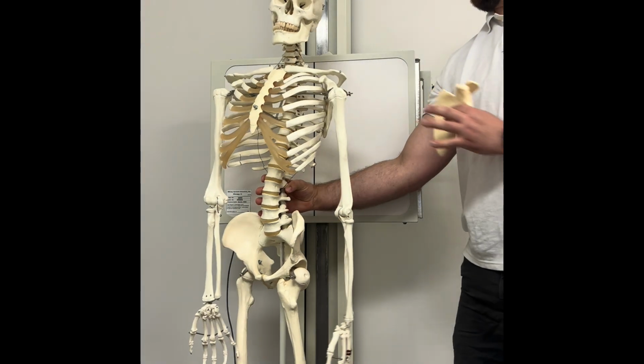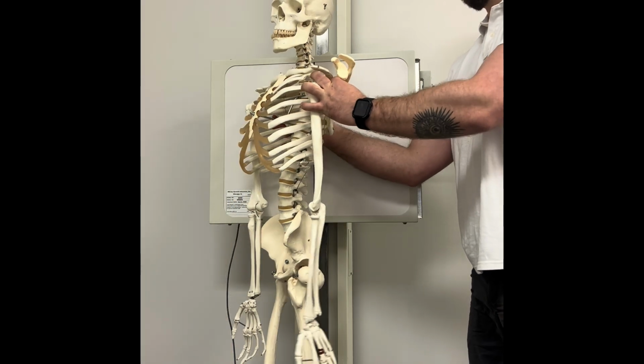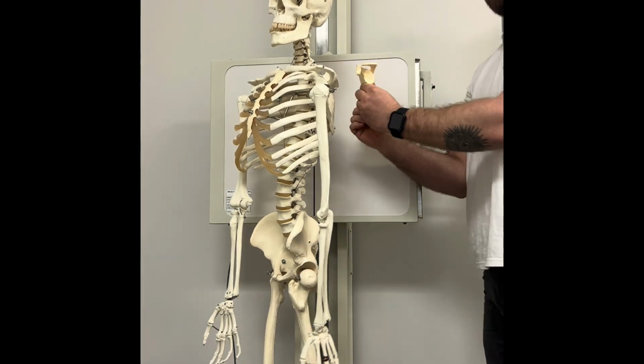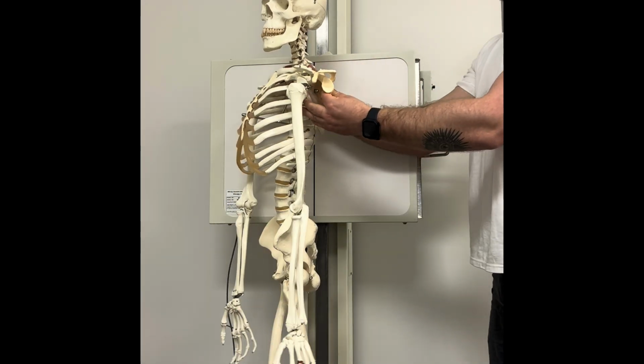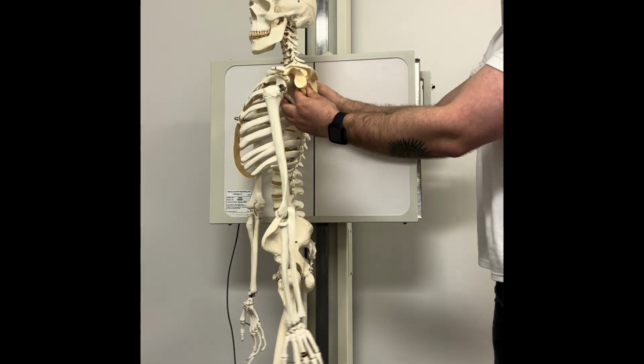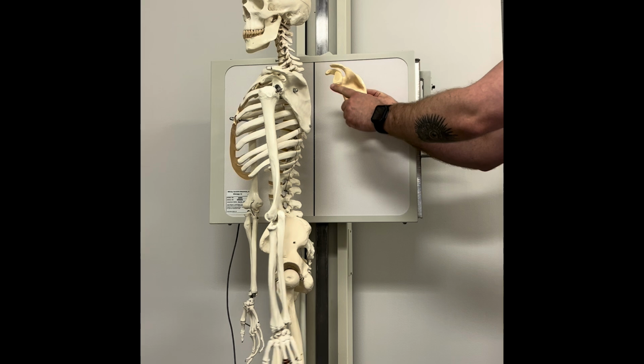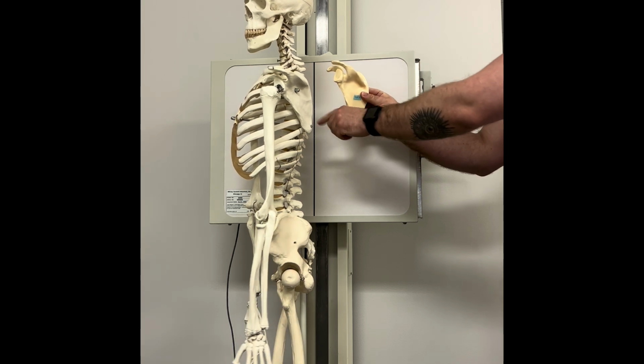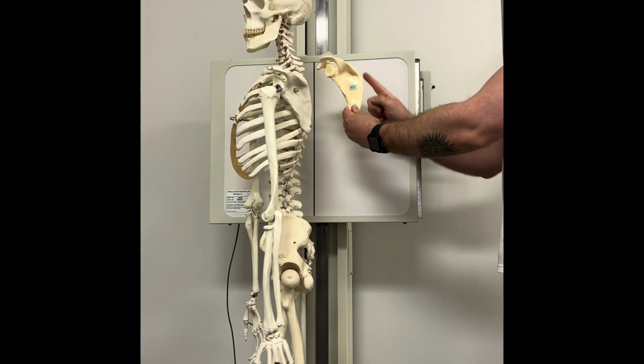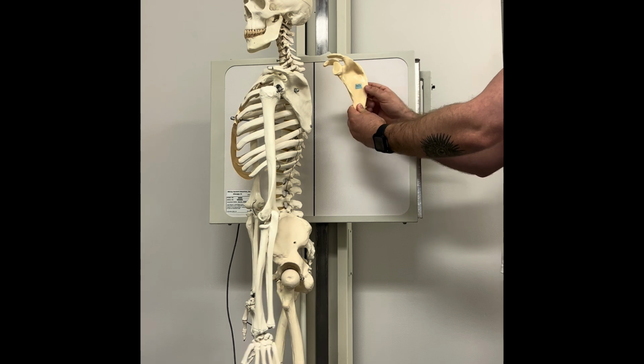All right, if we're doing the scap Y AP, so you'd rotate away, it would be over rotated. So rotated too much, you would see again this lateral border further anterior or closer to the thorax than the thin medial border.